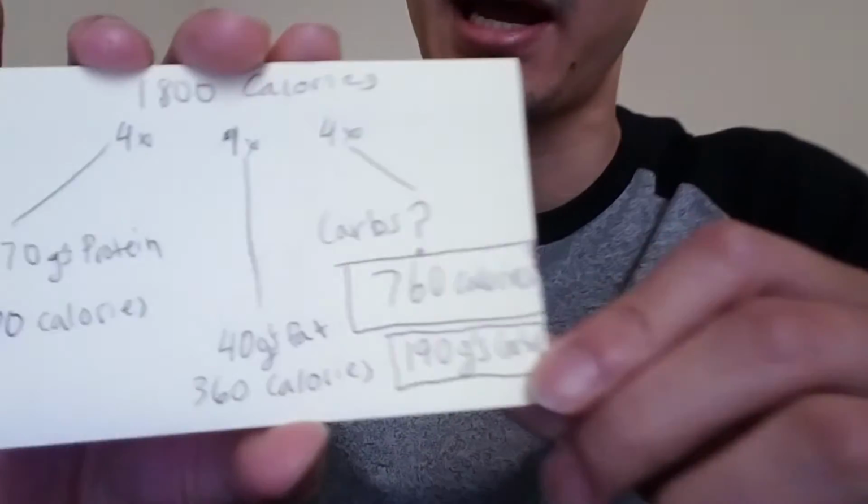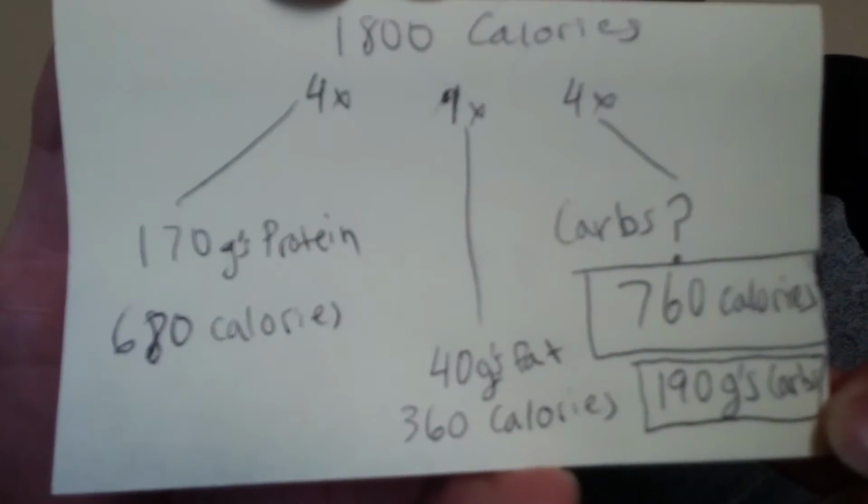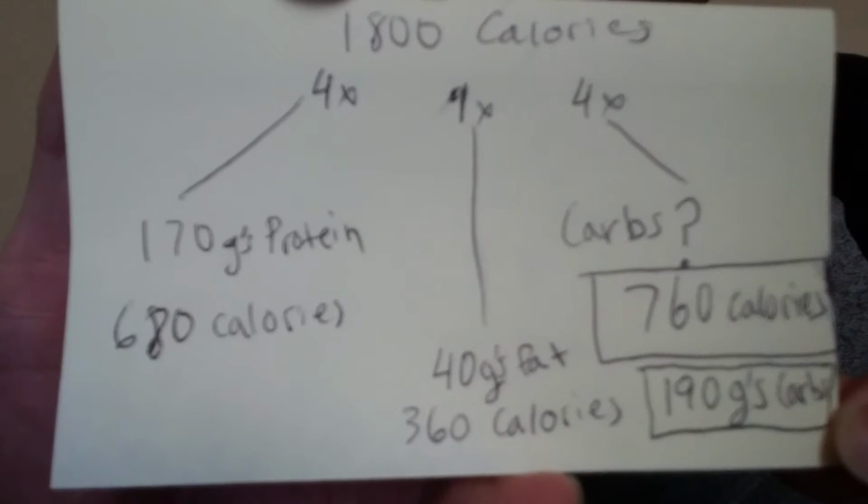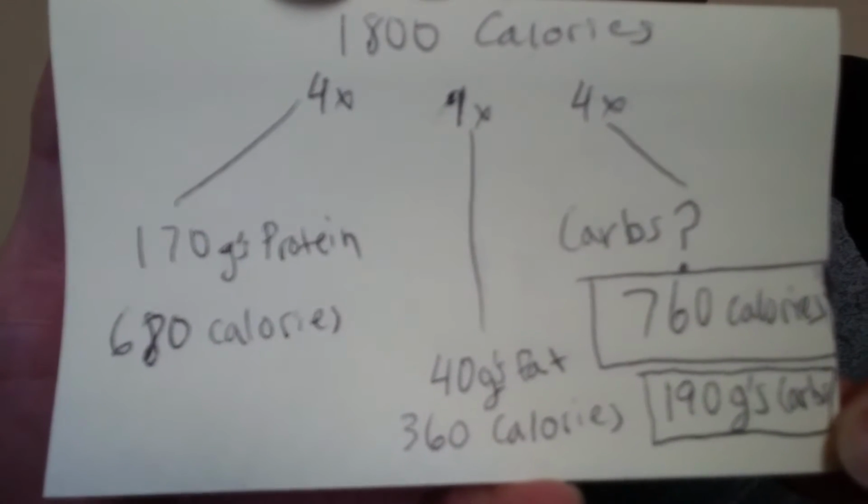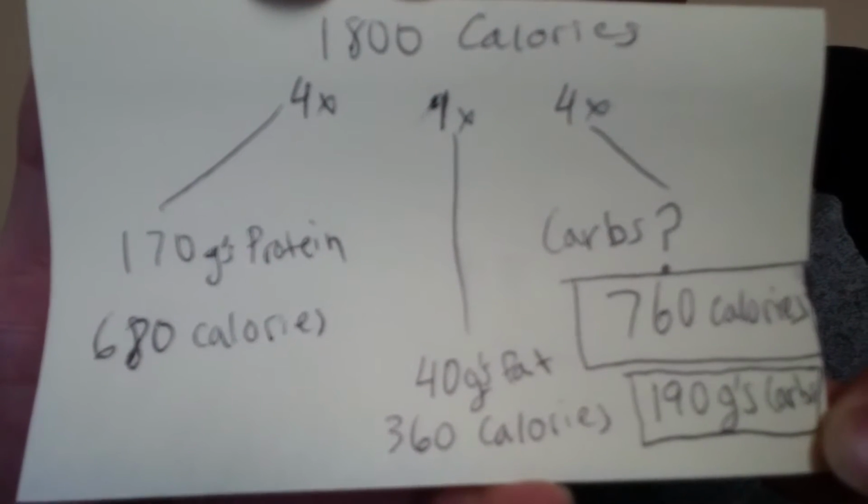Okay, so I did the math real quick. I took 170 times 4, which is 680 calories, and then I took 40 times 9, which is 360 calories, and I added those two amounts up and got 1,040. Then you take 1,800, subtract 1,040, and you're left with 760 calories. Then you take 760, divide it by 4, and you get a total of 190 grams of carbs. It's really easy figuring out your macros.